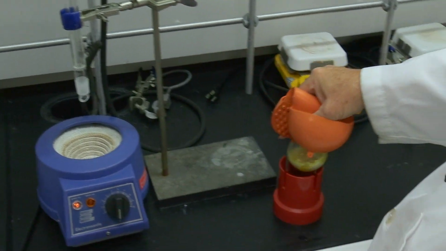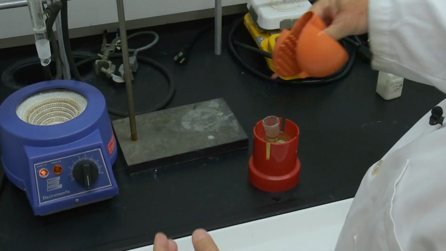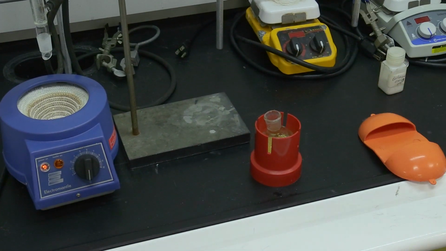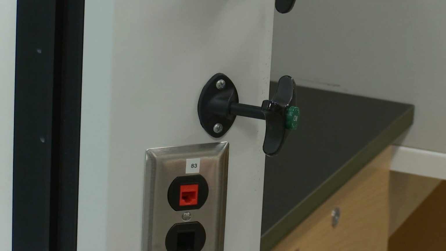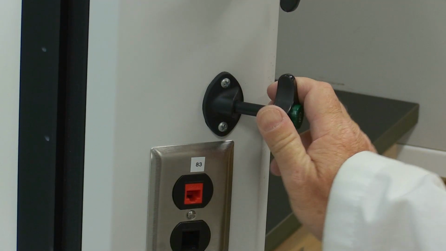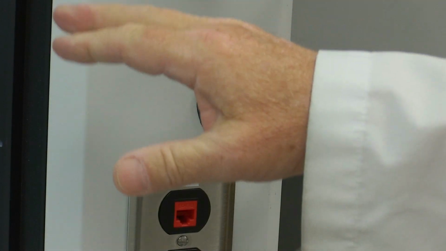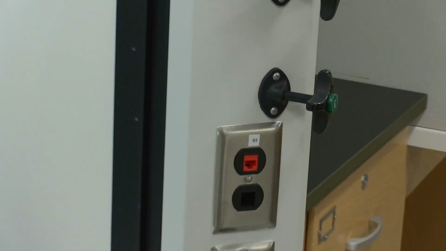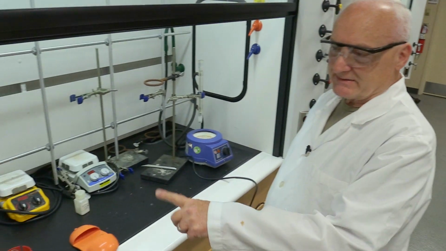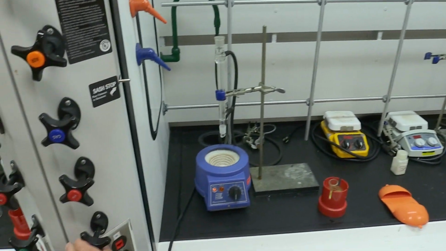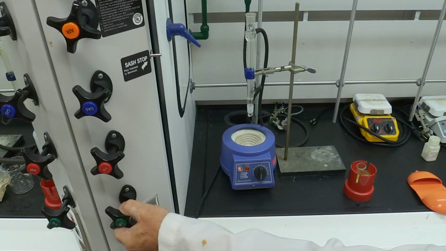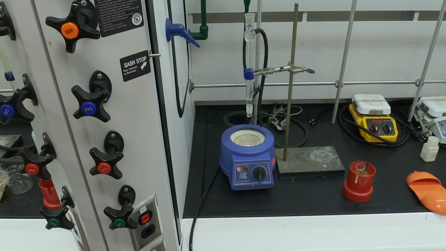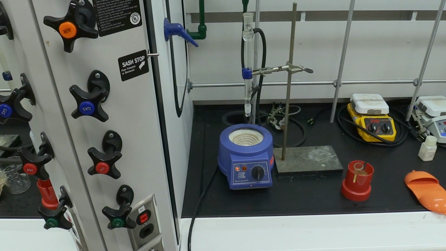We'll let it cool for a few minutes. The last step in the process is just to cut the water flow to the condenser for part B and cut the water flow to the condenser in part A, since we removed the distillation flask from the heat source.